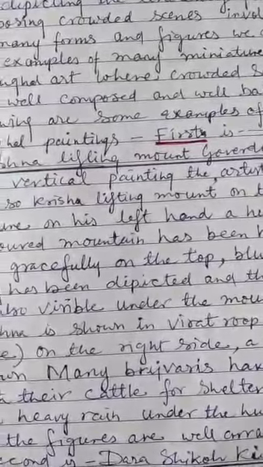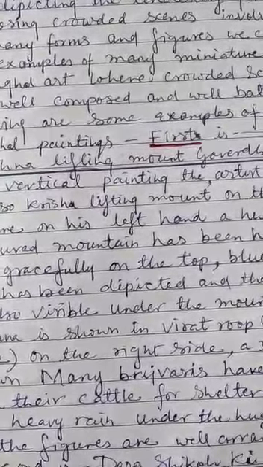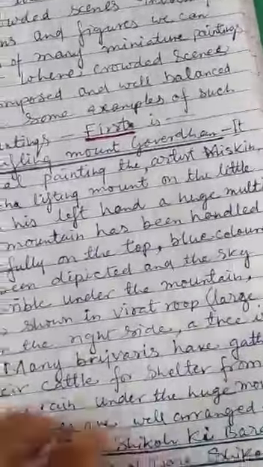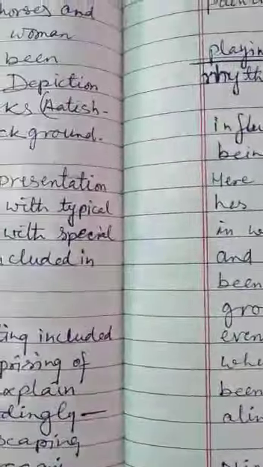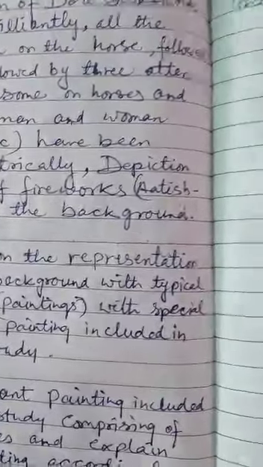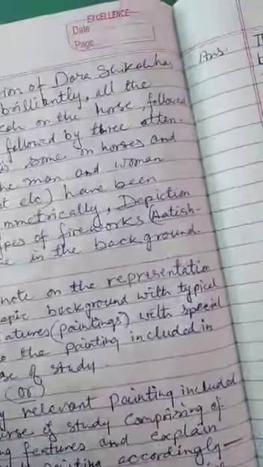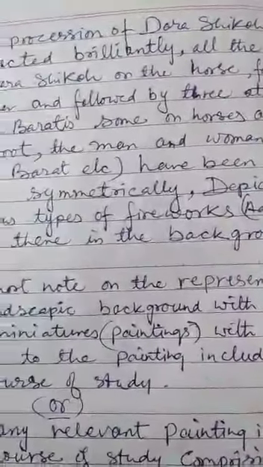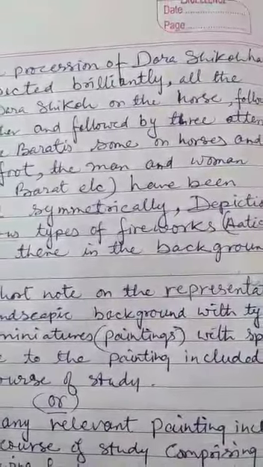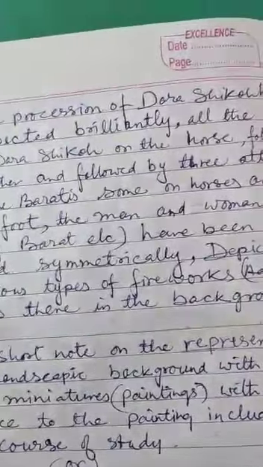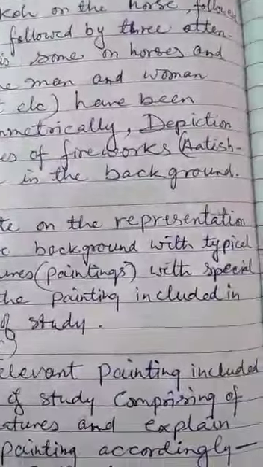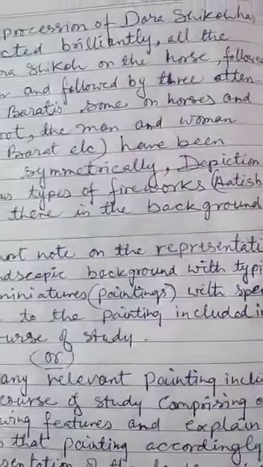The second is Dara Shikoh Ki Barat, a marriage procession of Dara Shikoh. It is a vertical composition in which the marriage procession of Dara Shikoh has been depicted brilliantly. All the figures, Dara Shikoh on the horse, followed by his father and followed by 3 attendants.